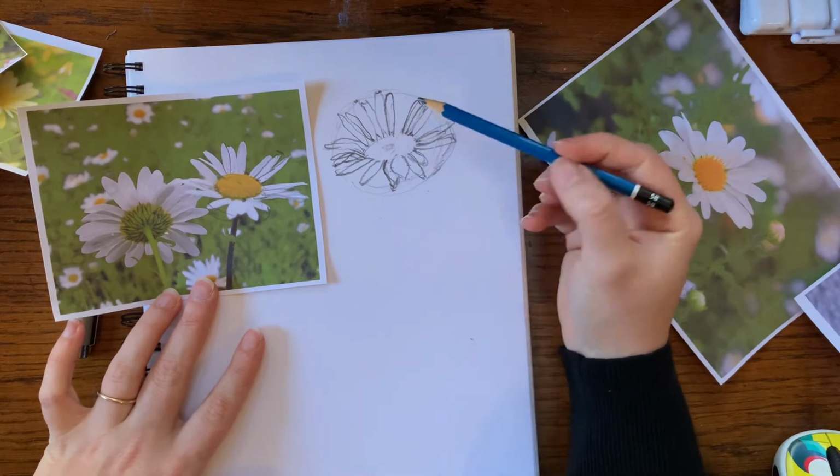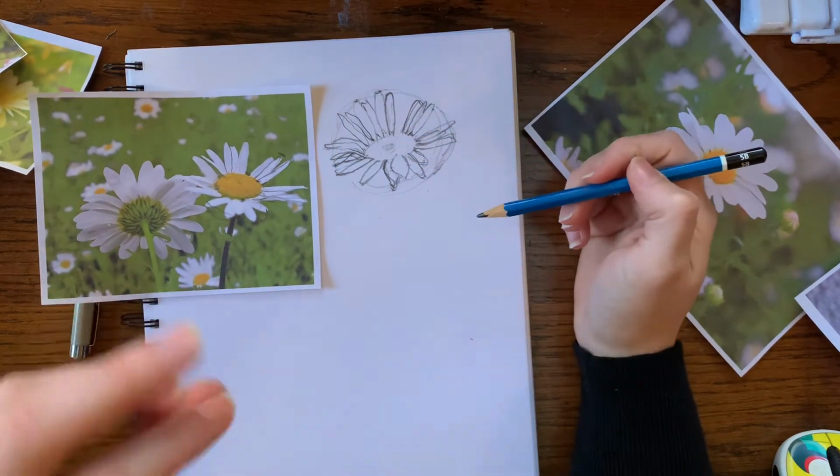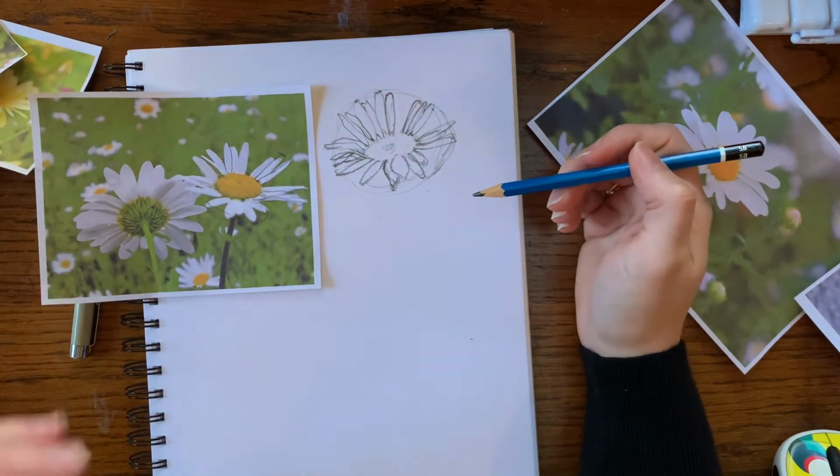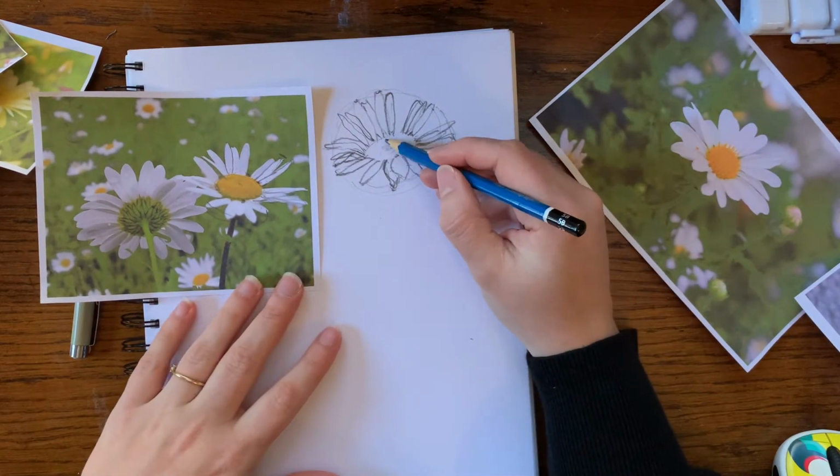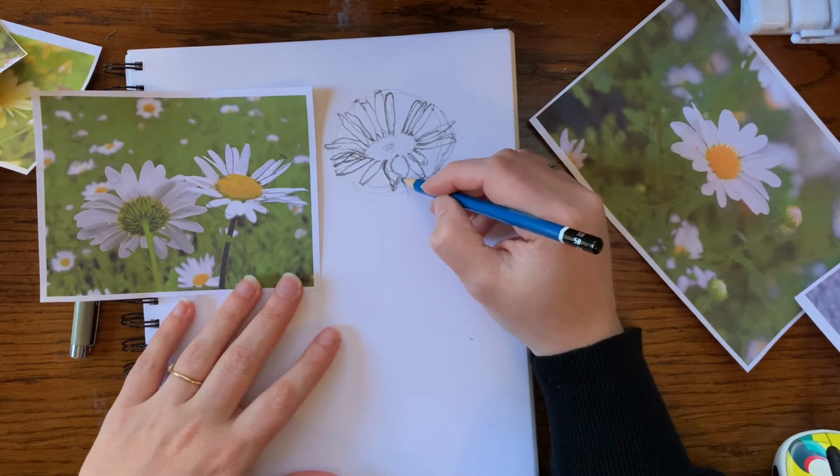Now when I'm drawing it, I don't worry too much about being exact. I'm just getting a feel for the piece.